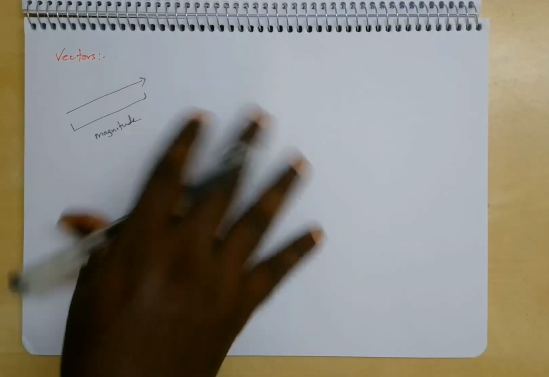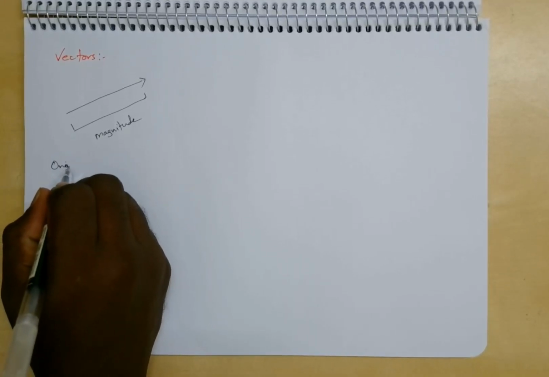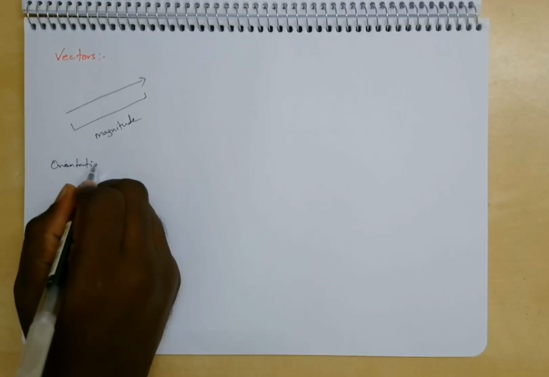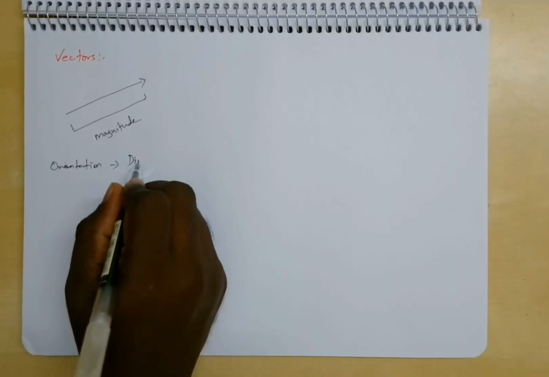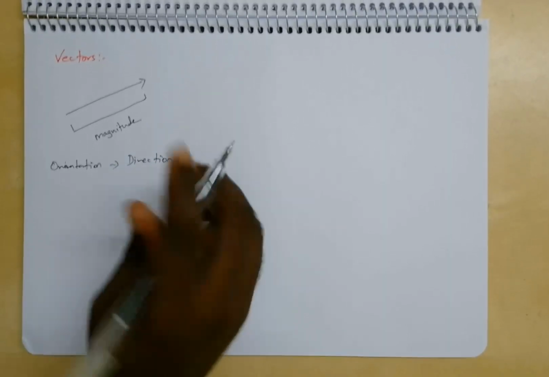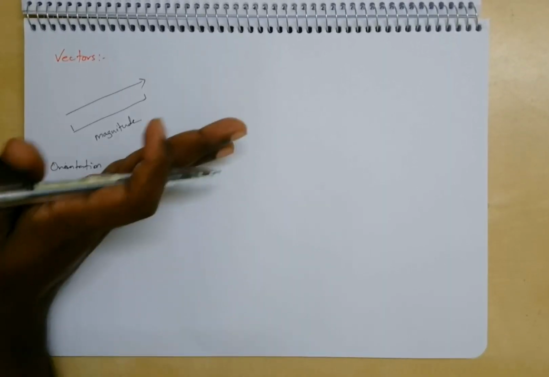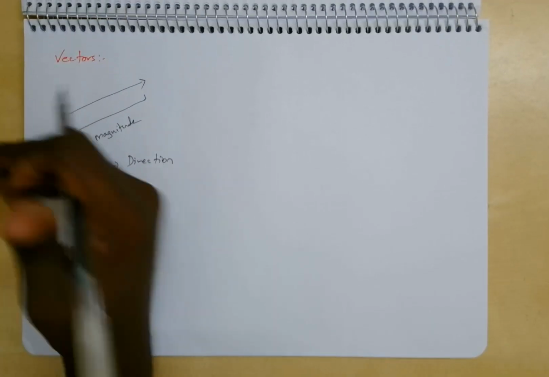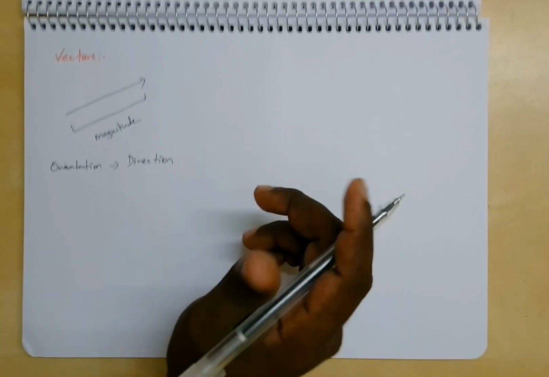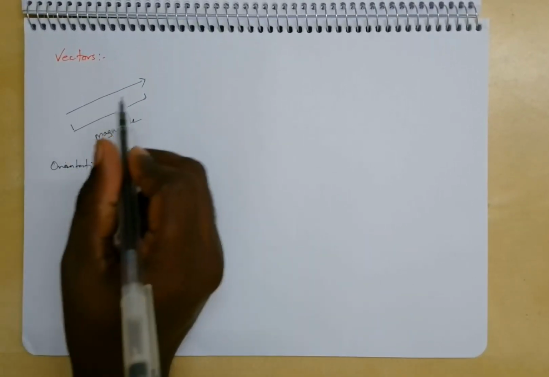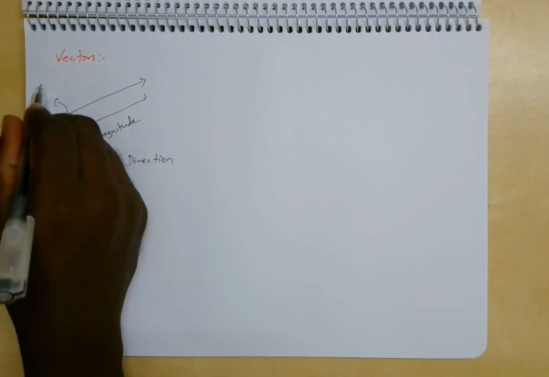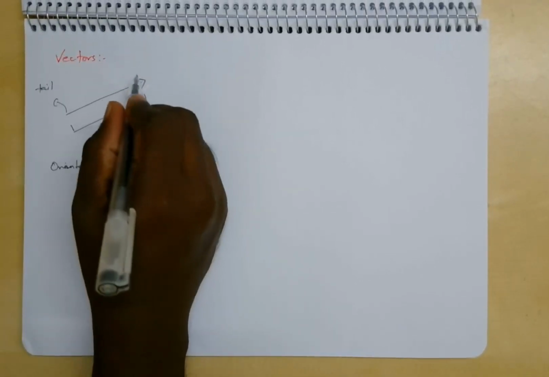And the orientation of the arrow is called the direction. Whether it's oriented this way or this way or this way. And this arrow has two parts. This one is called the tail, and this one is called the head.